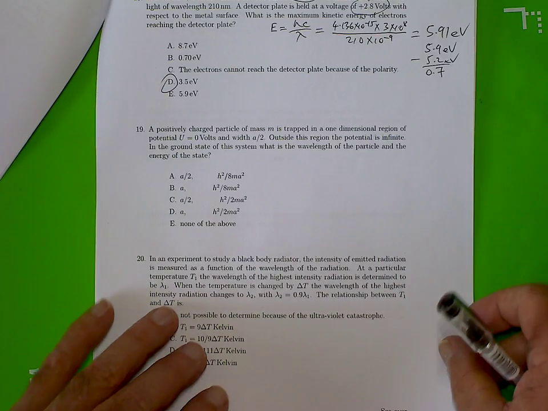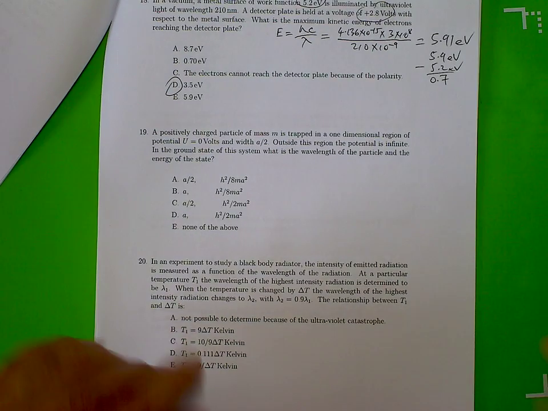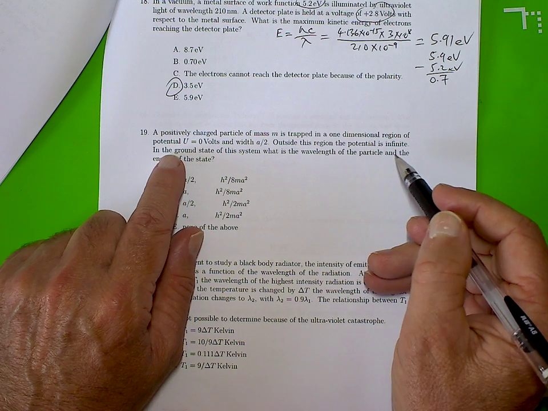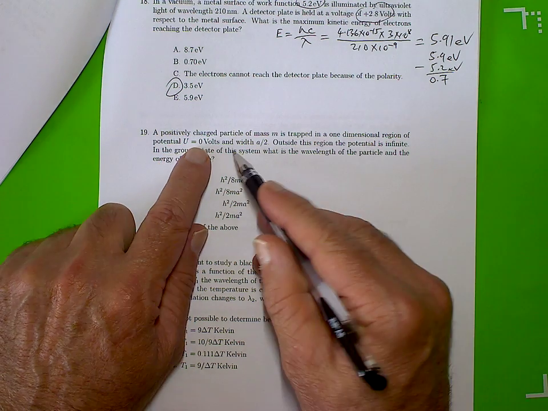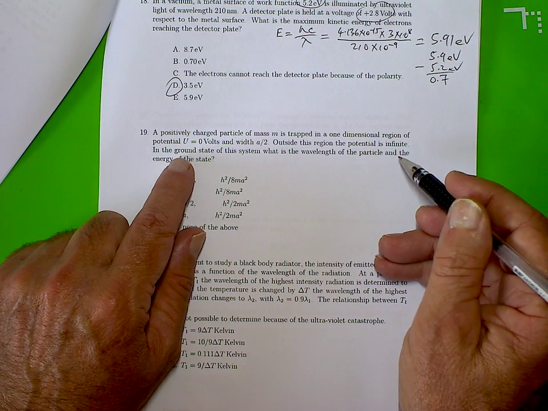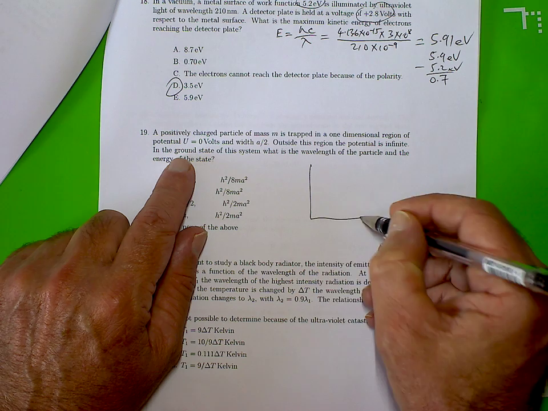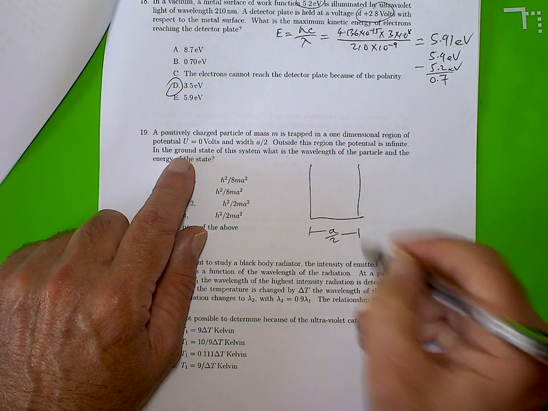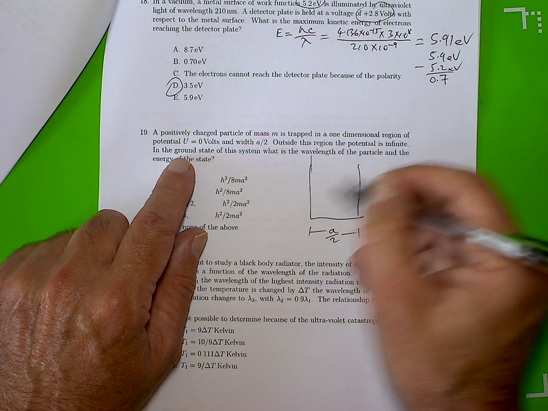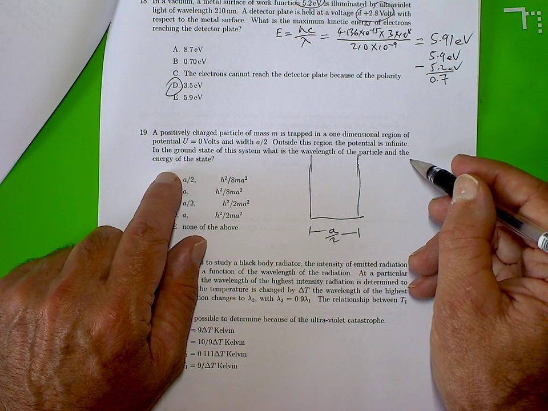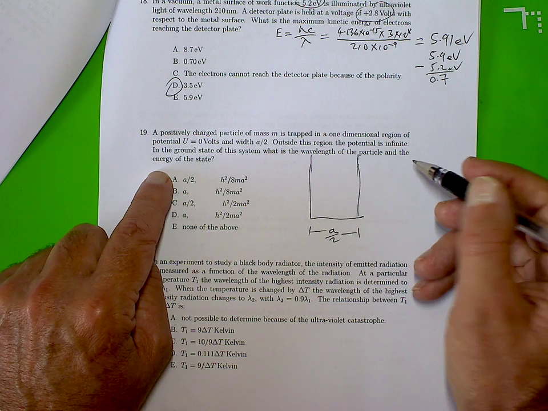Right, 19. A positively charged particle of mass m is trapped in a one-dimensional region of potential U equals 0 volts and width a on 2. Outside this region, the potential is infinite. In the ground state of the system, what is the wavelength of the particle and the energy of the state?